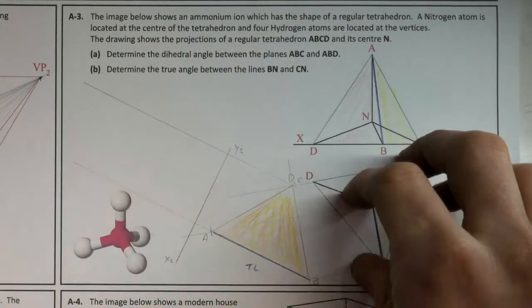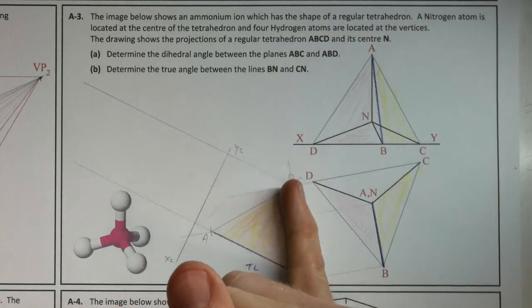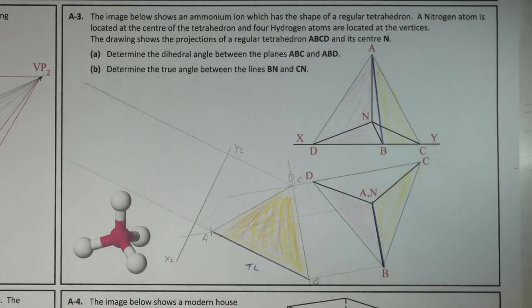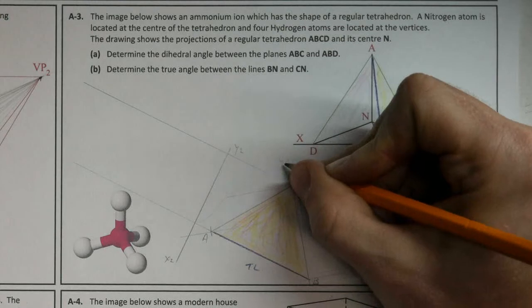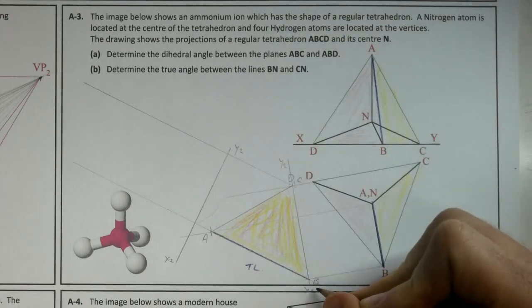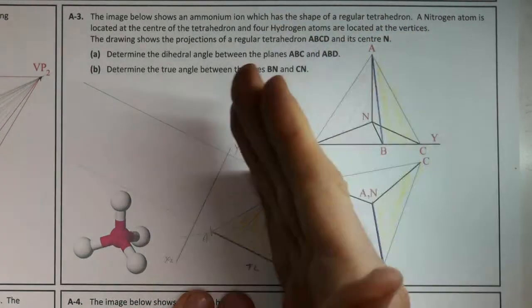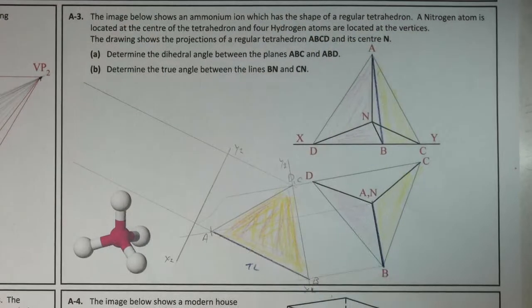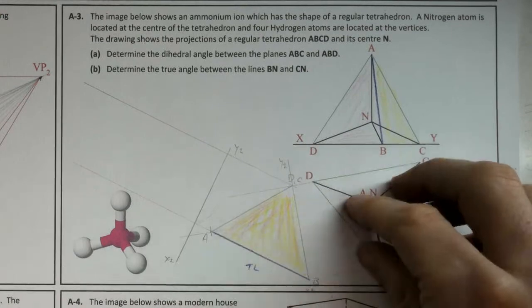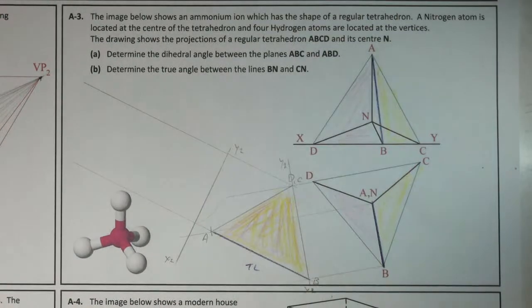So I need to go back 2 views to get my distances from my x1, y1. The distances are from my x1, y1 to the plan, because I'm creating a plan view. Same way as when I did my auxiliary here, I went back 2 views and took my distances vertically up from x, y.